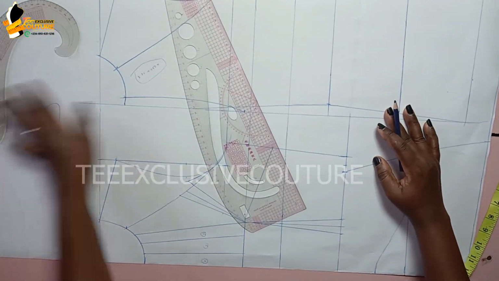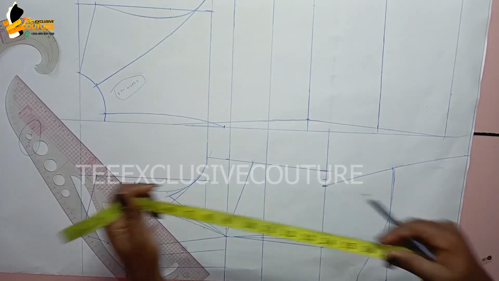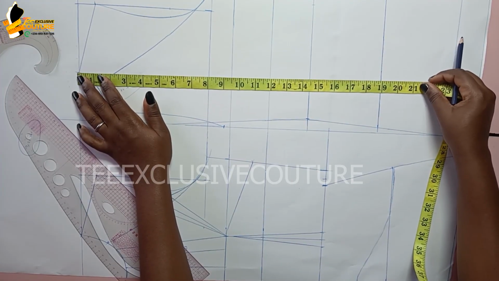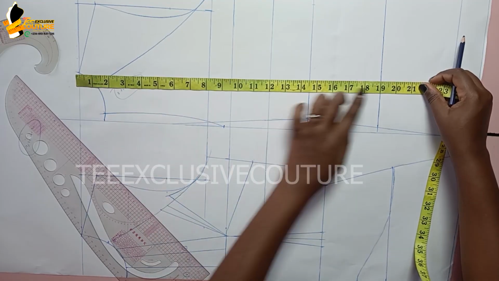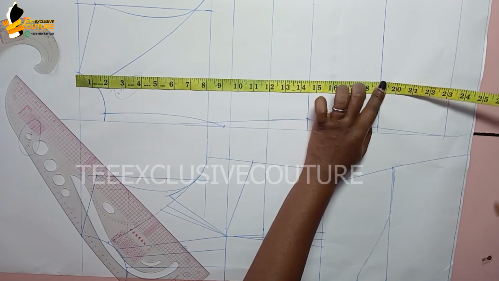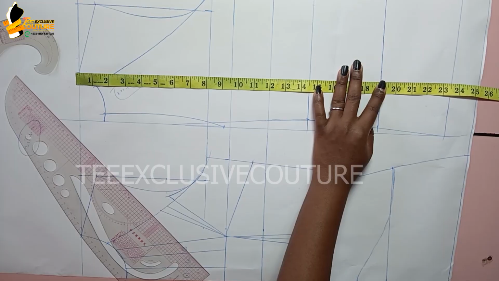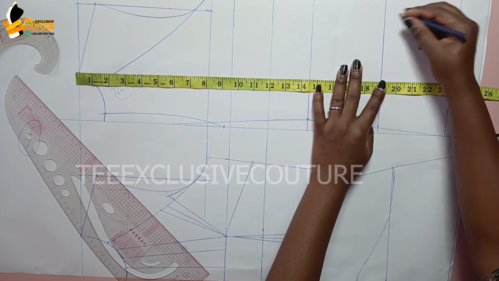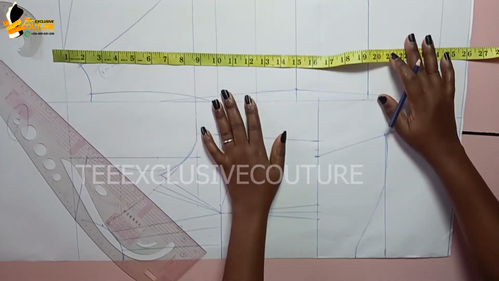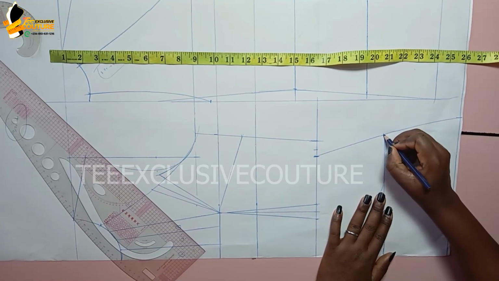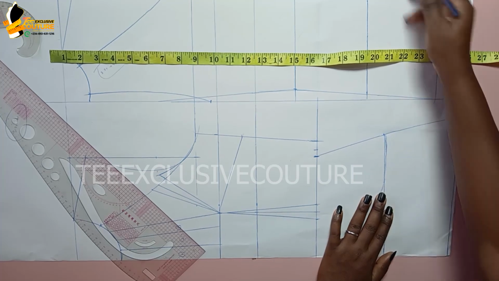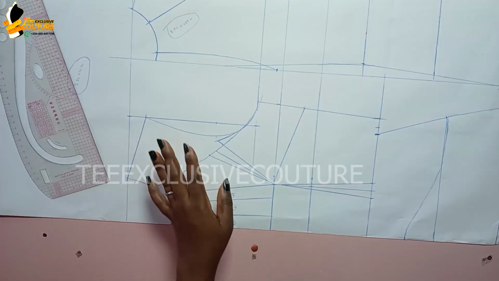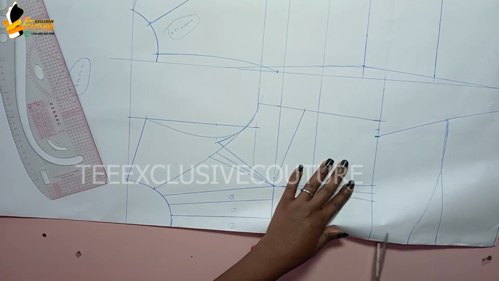To determine the length of the gathers, you are going to be removing whatever you have here. From here, I have 19 inches. From the 19 inches, I will remove my gown length. I'm working with a gown length of 60 inches, so I will just say 60 minus 19. Whatever answer I get is going to be the length of my gather. I will do the same thing for the front, since it's starting here also from the front. So I have the same length for the front. Now that we have established it, we can go ahead and cut out from the waist up here like this.